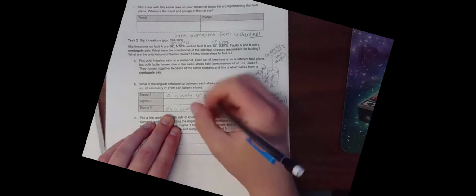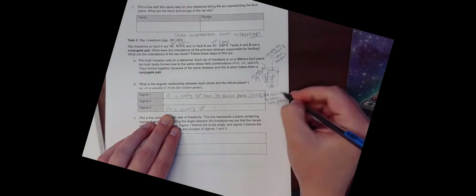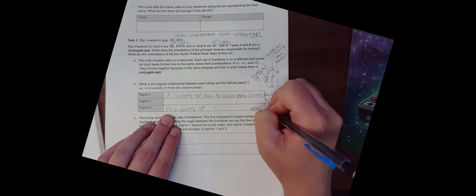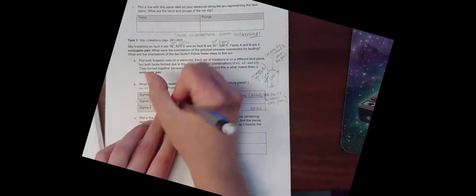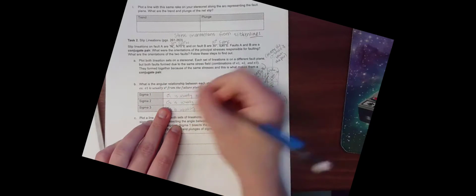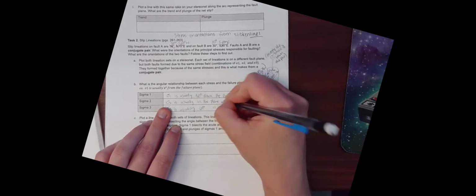Sigma 3, this one's going to be a little bit easier, is usually 60 degrees from the failure plane, and it bisects the obtuse angle between the conjugate pairs. And sigma 2 is usually in the plane of failure. For normal faults and thrust faults, it lies along strike.